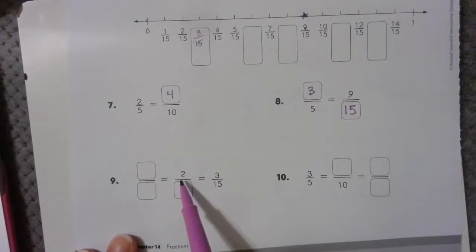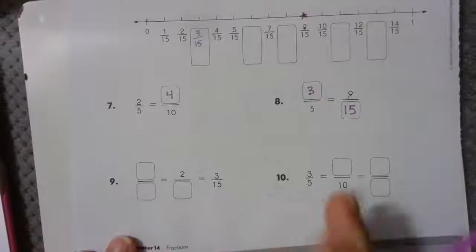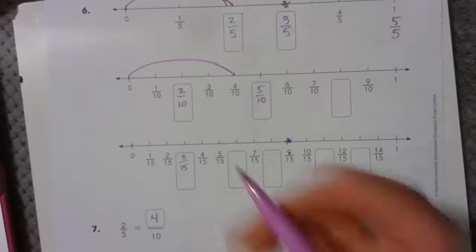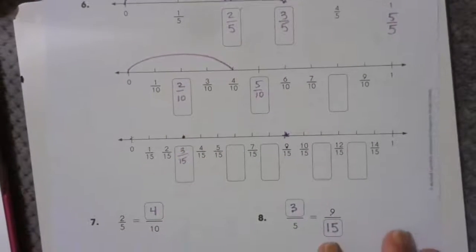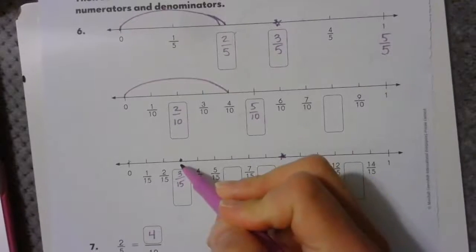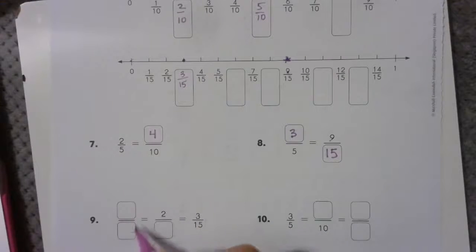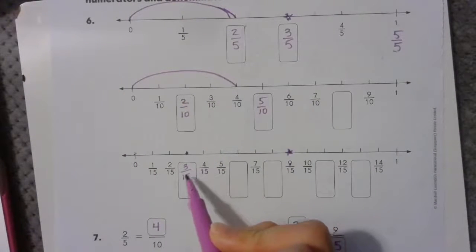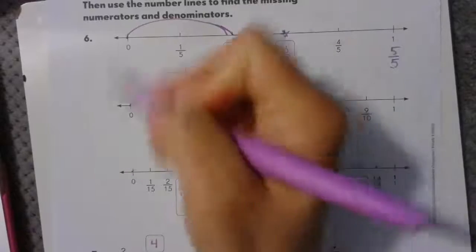Okay? Now down here, okay, you have to find a fraction that is equivalent to a fraction that has 2 as the numerator and 3/15. So if I were you on this problem, I would first find 3/15. Okay? And I'm going to give you that, which would be right here. You're going to find 2 more fractions that are equivalent to 3/15. One of those fractions is going to have 2 as a numerator, and we don't know anything about the other fraction. But we are looking for 2 fractions that are the same distance from 0 as 3/15. And they'll be up here somewhere. So you can fill that in.